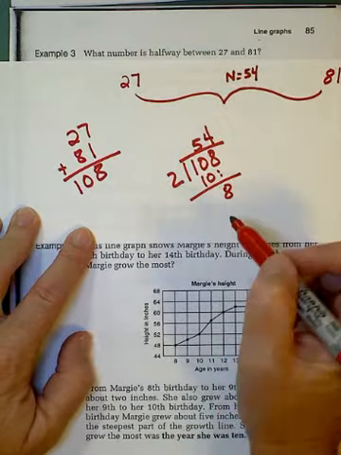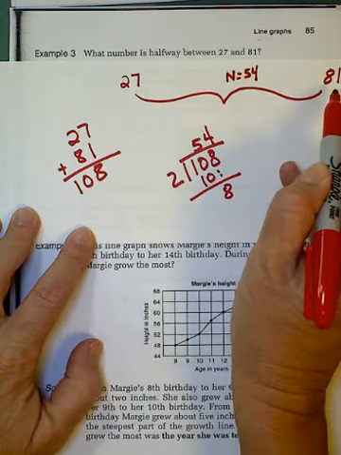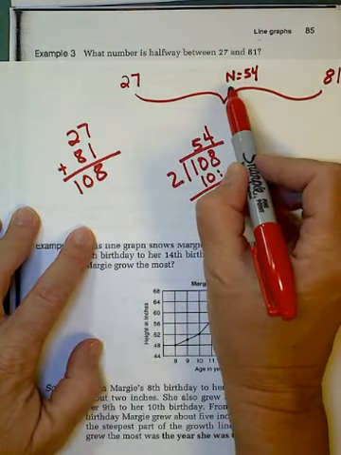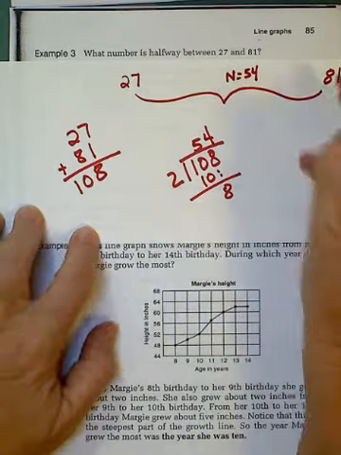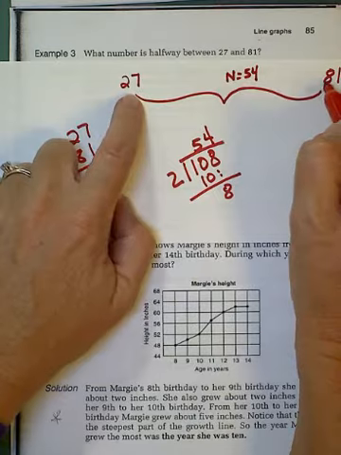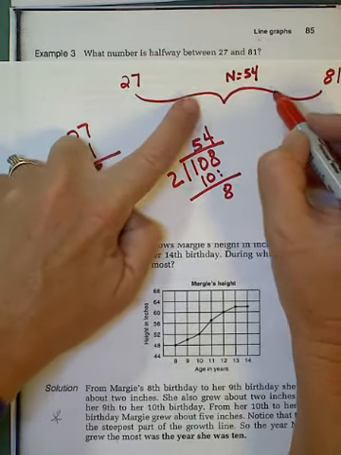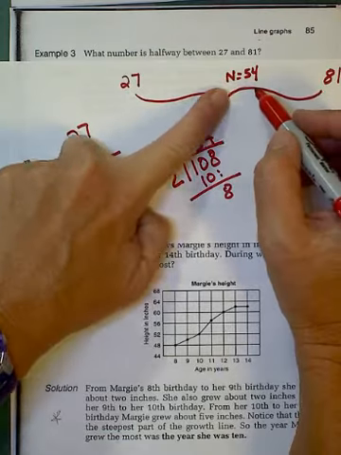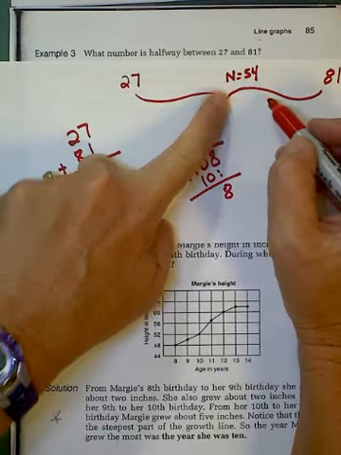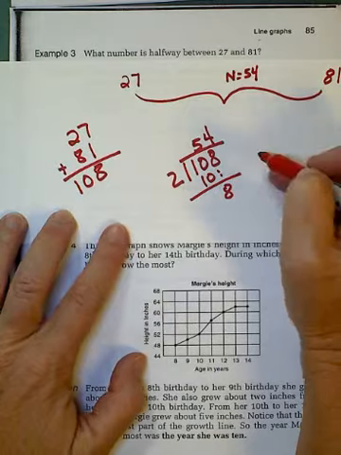If you actually had a number line in front of you, you could prove to yourself the number in the middle is 54. For example, you might start at each number and work your way in by one, in by one, in by one, in by one, until you got to the middle, until your fingers touched, and it would in fact be 54.